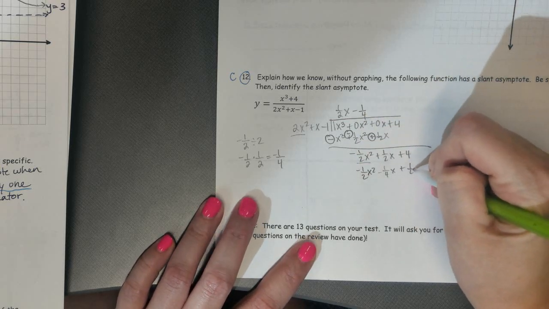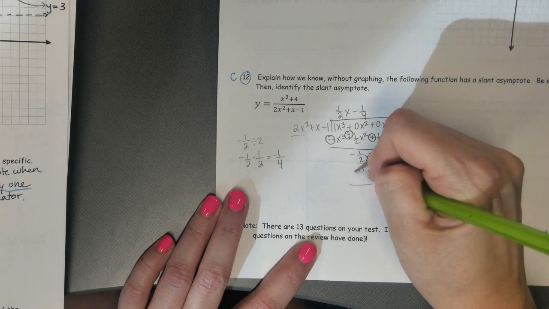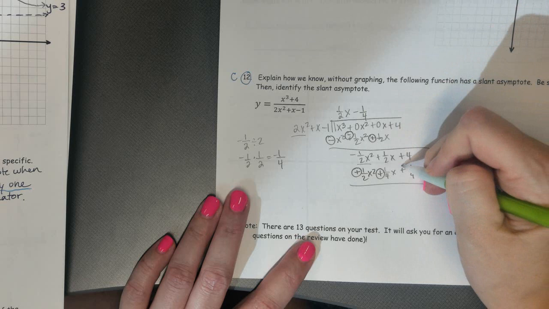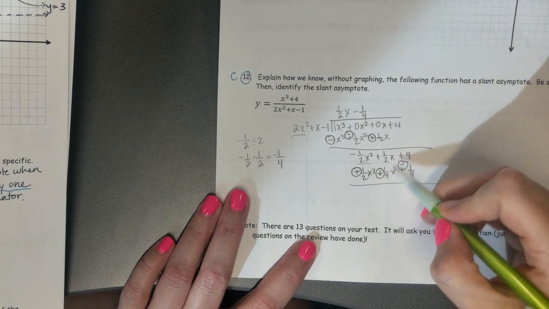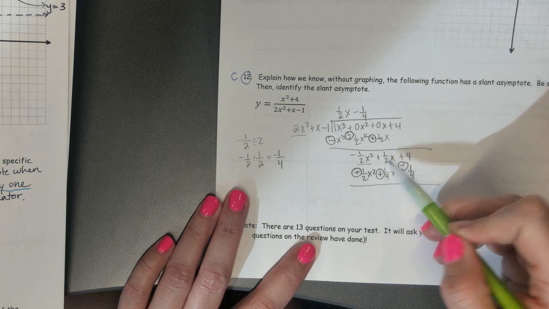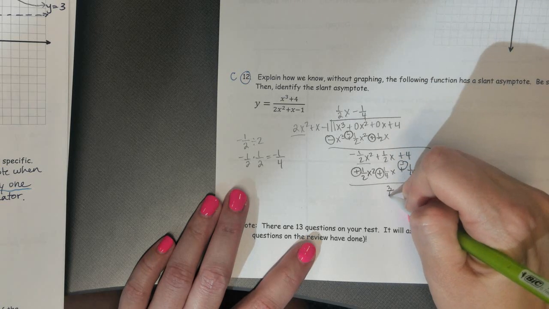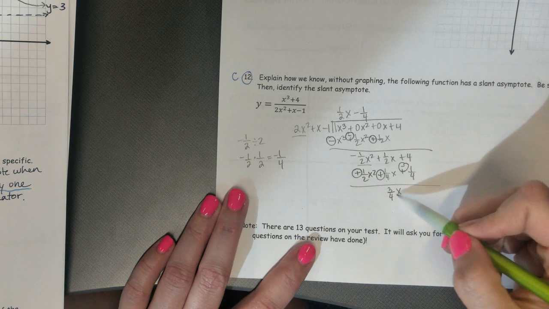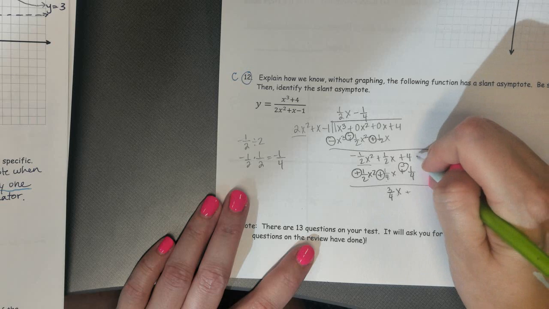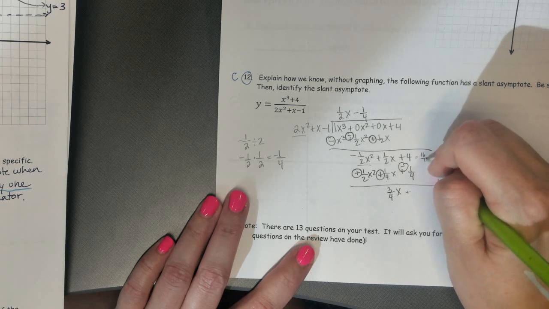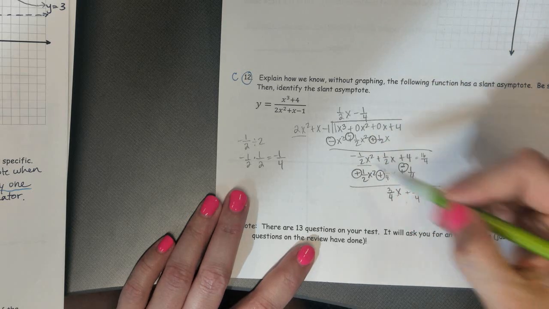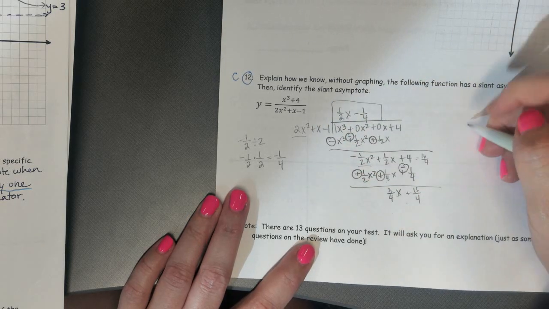plus 1/4. Okay, if you can do this one, then you'll be able to do the one on your quiz, okay? Okay, so 1/2 plus 1/4. 1/2 is just 2/4, so this is going to be 3/4 x. Okay, already I know what? 16 minus 1 is 15. Already I know that this degree is less than, so that's how I know when to stop.